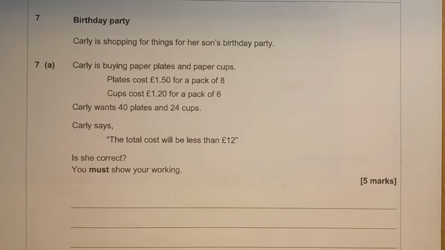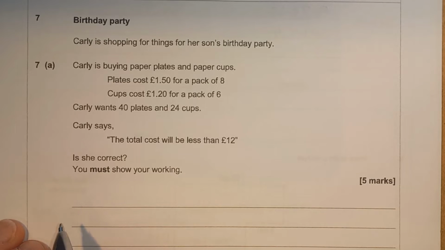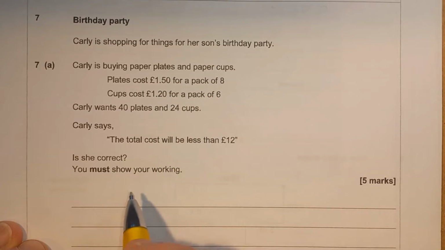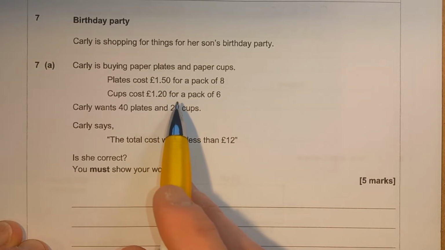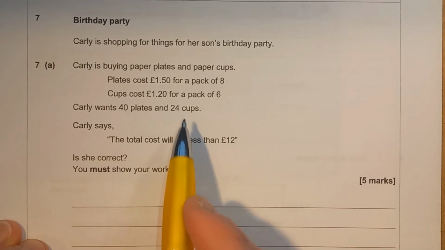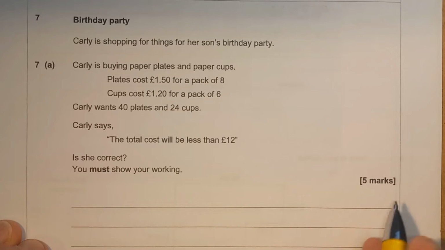Question 7. Birthday party. Carly is shopping for things for her son's birthday party. 7a. Carly is buying paper plates and paper cups. Plates cost £1.50 for a pack of 8, and cups cost £1.20 for a pack of 6. Carly wants 40 plates and 24 cups. Carly says the total cost will be less than £12. Is she correct? We've got 5 marks for this.